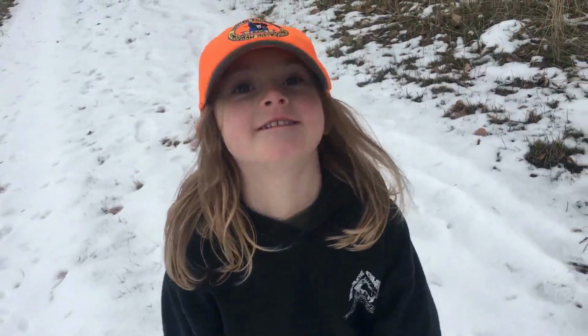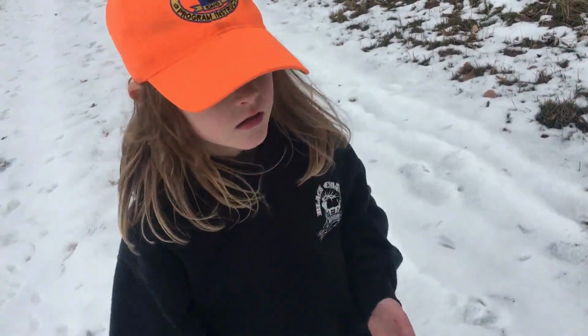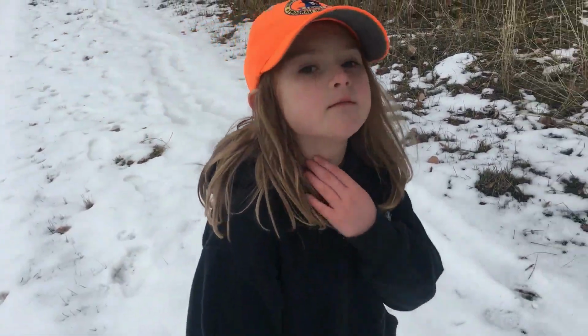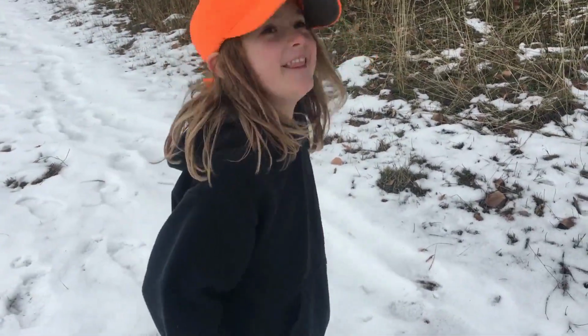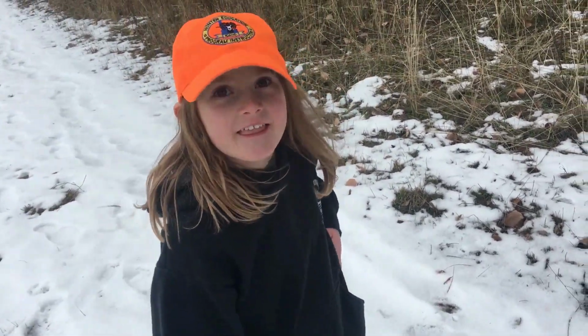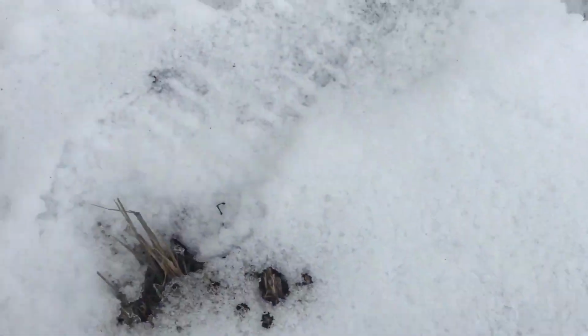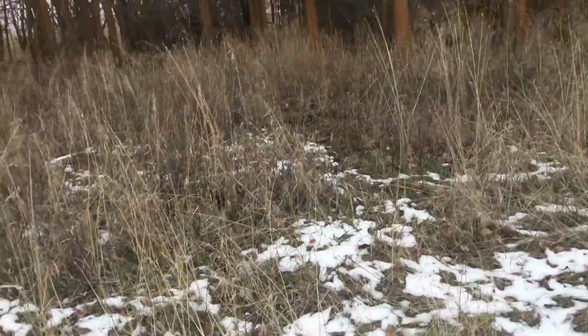All right, kiddo. How do you know if deer tracks are fresh? Because of how they look? Yes. You can't always tell. But when you can see the snow is taking the mud off of the hooves, you know they are fresh.